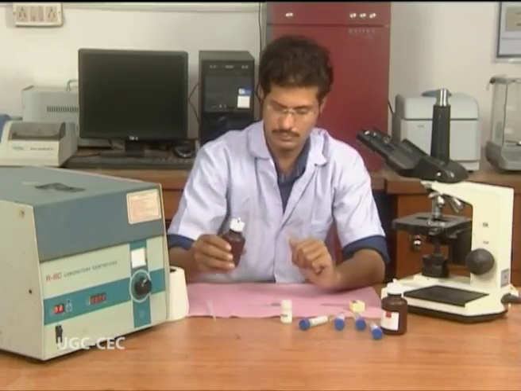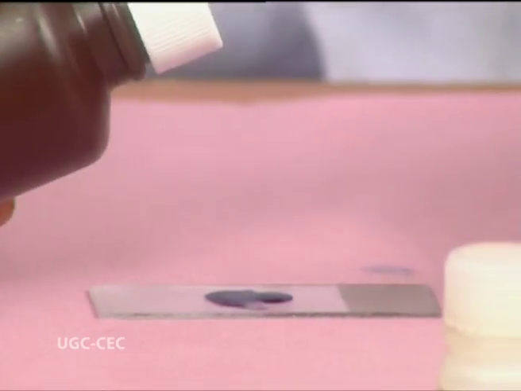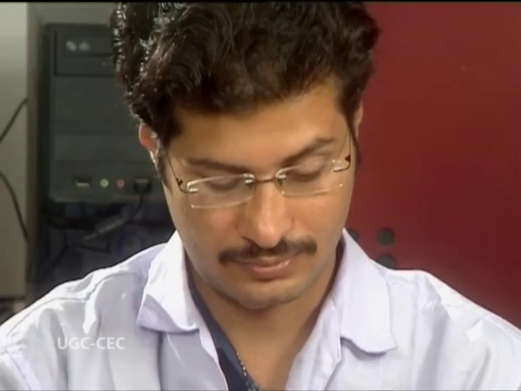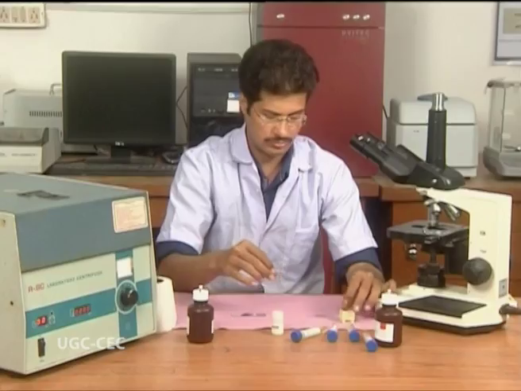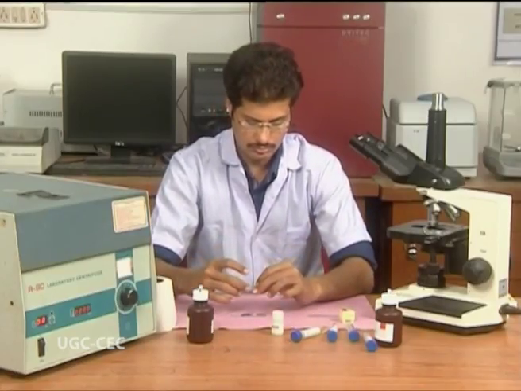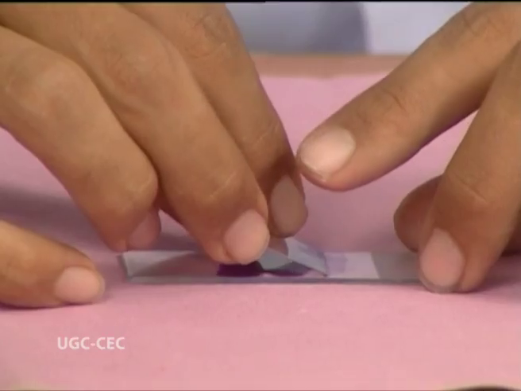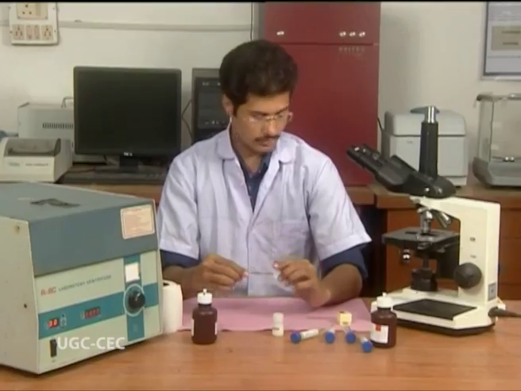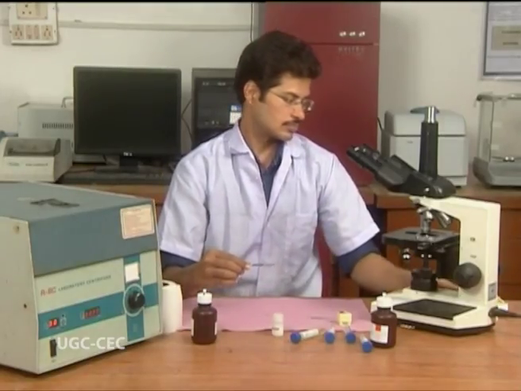Stain it with a suitable stain, and observe under the microscope.